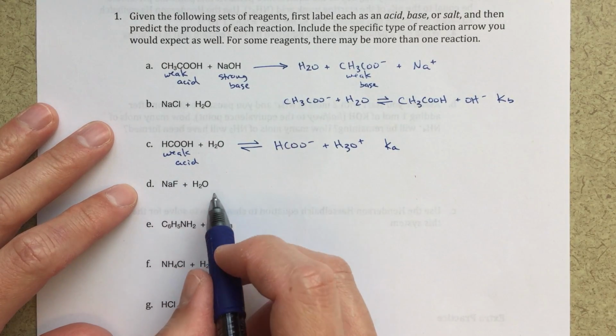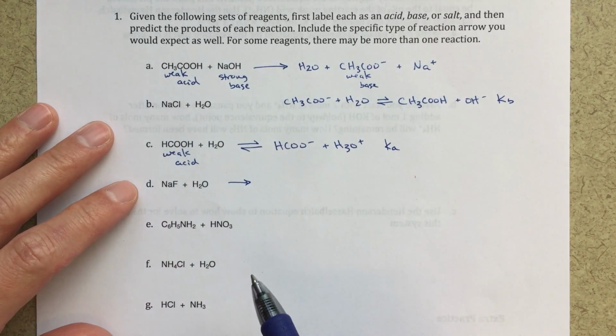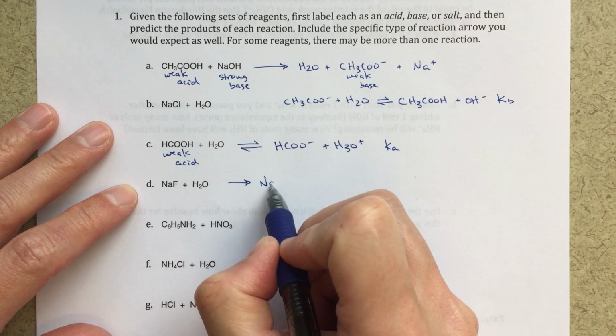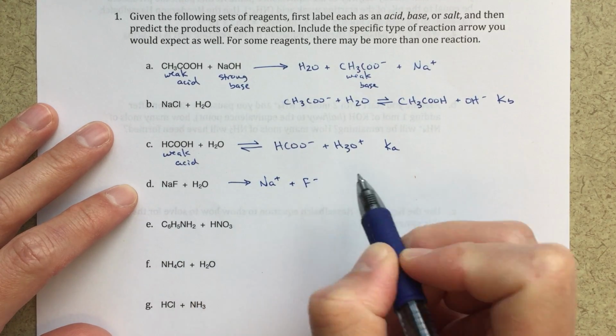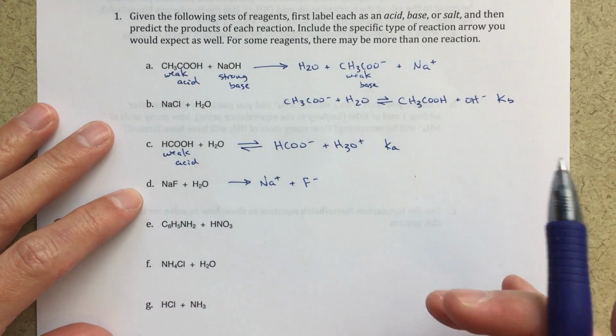Let's do the next one, sodium fluoride plus water. So in this case, just like the NaCl one that we skipped over, I'm going to be forming Na+ ions plus F- ions. Up here, it would just be Na+ Cl-, but neither of those are going to do anything.